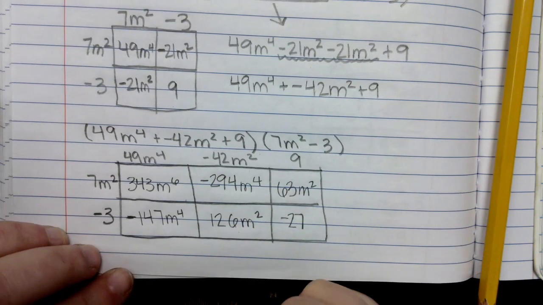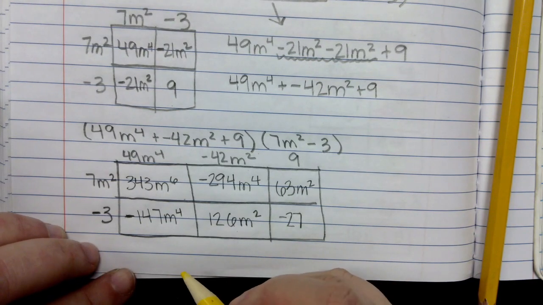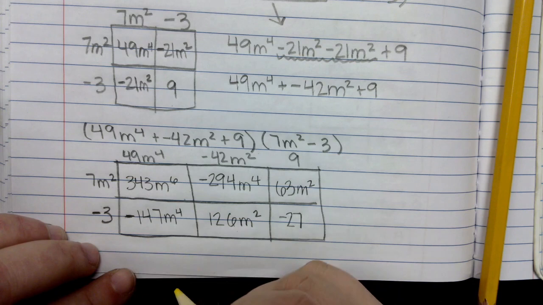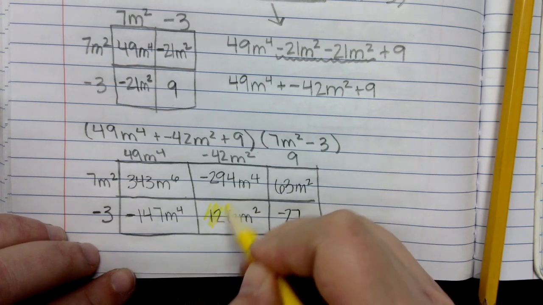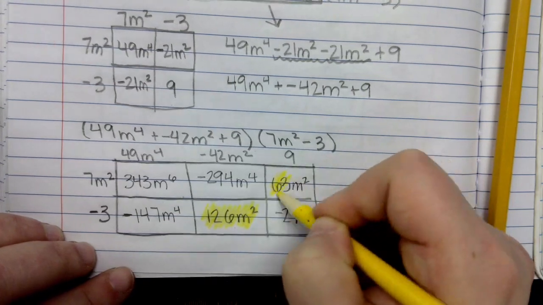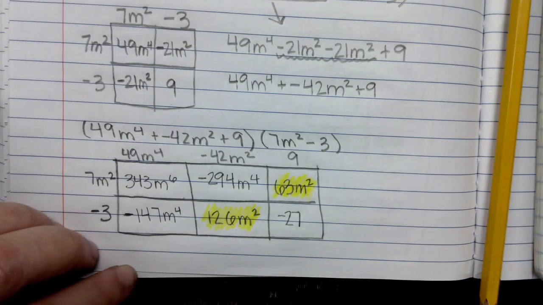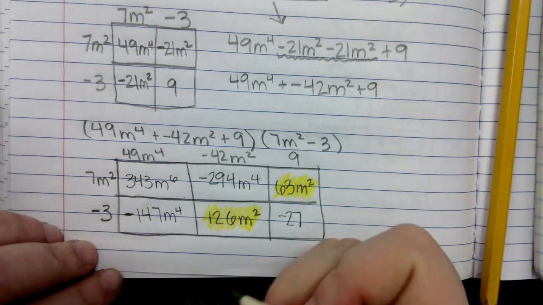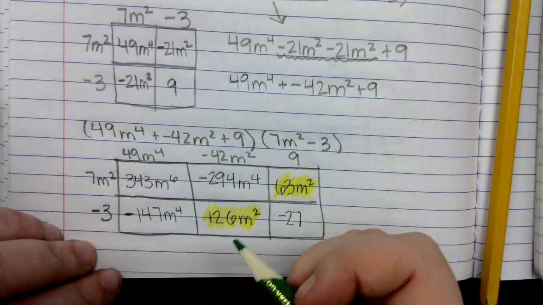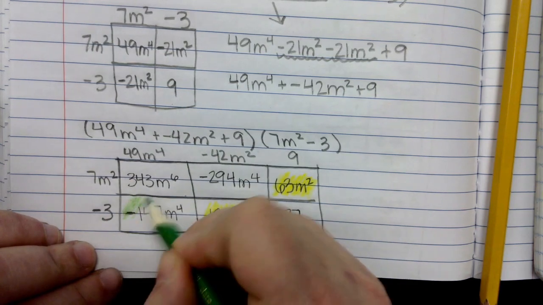I'm still going to start with my m to the 6th, so I have 343 m to the 6th power plus, now I'm going to add these two together. So negative 147 plus negative 294. We get negative 441.